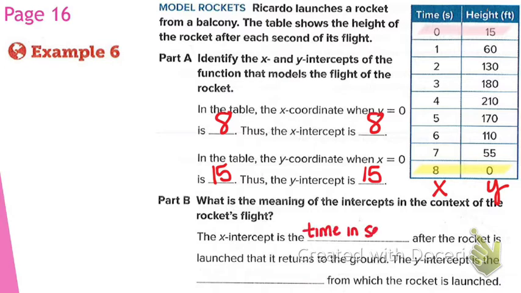You always want to specify the unit, because we can measure time many ways: seconds, minutes, hours, days, months, years. So it's the time in seconds after the rocket is launched that it returns to ground, because at this point x is 8 and y is 0. It takes 8 seconds for it to hit the ground. That's the meaning of the x-intercept.